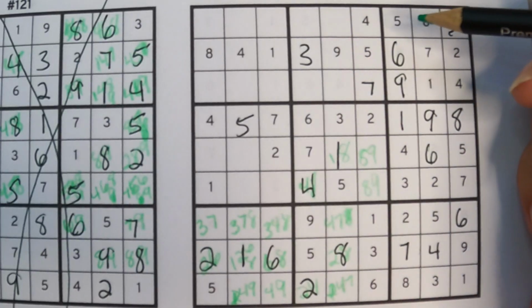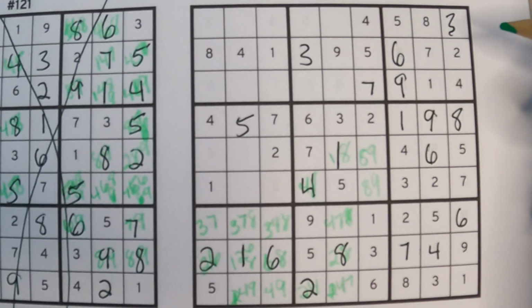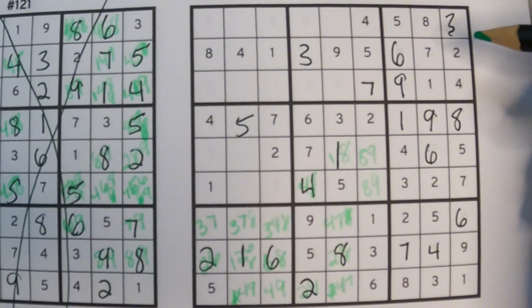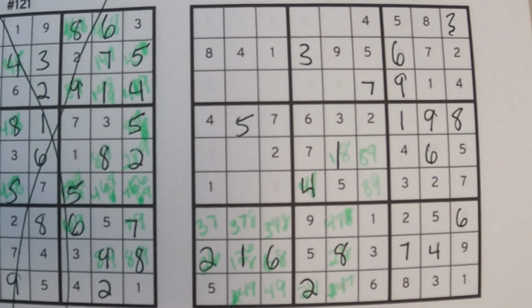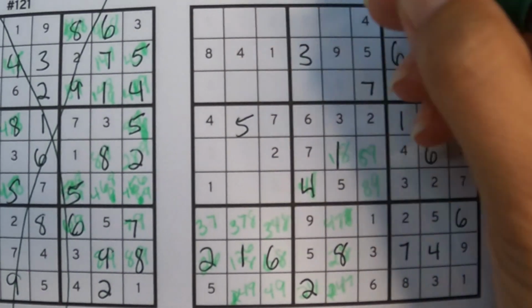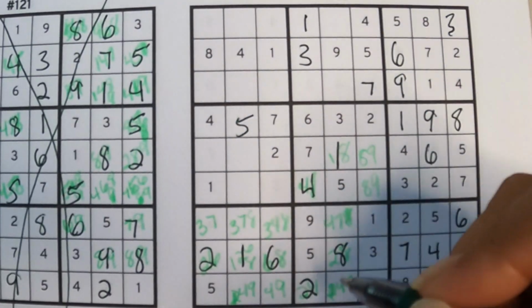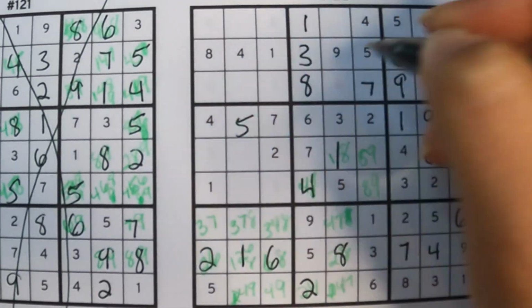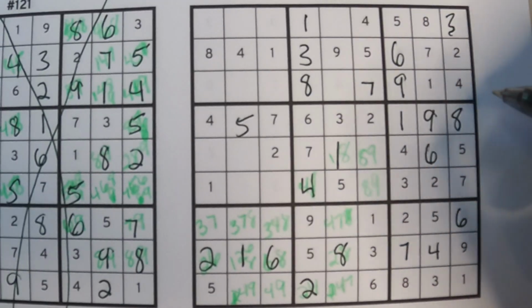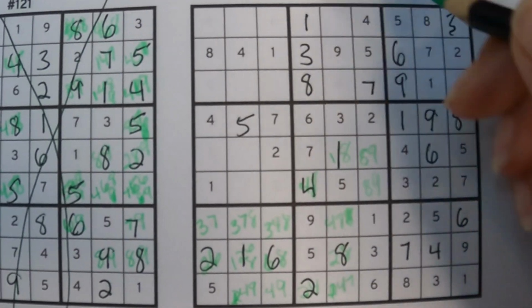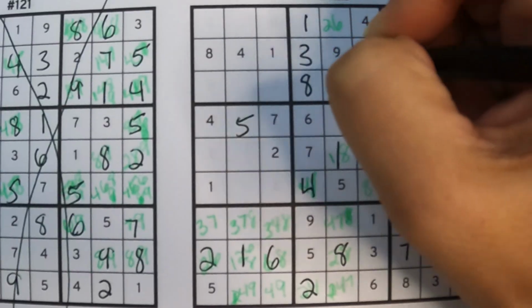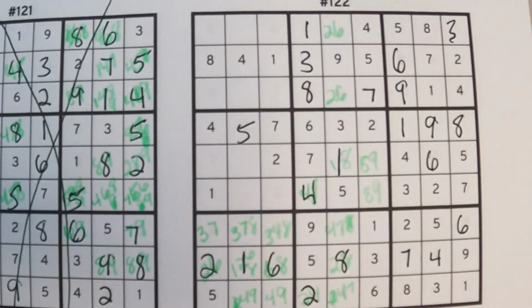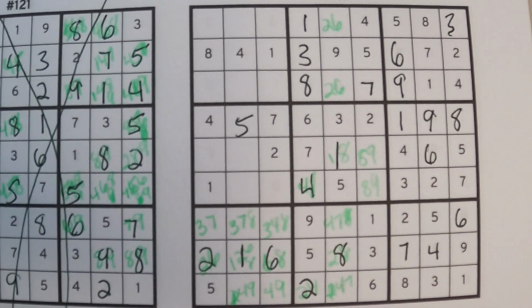For this box, we're missing 1, 2, 6, and 8. We've got 2, 6, and 8 here, so this is our 1. That 2 and 6 means this is our 8. Don't see any other help. So 2, 6, 2, 6.